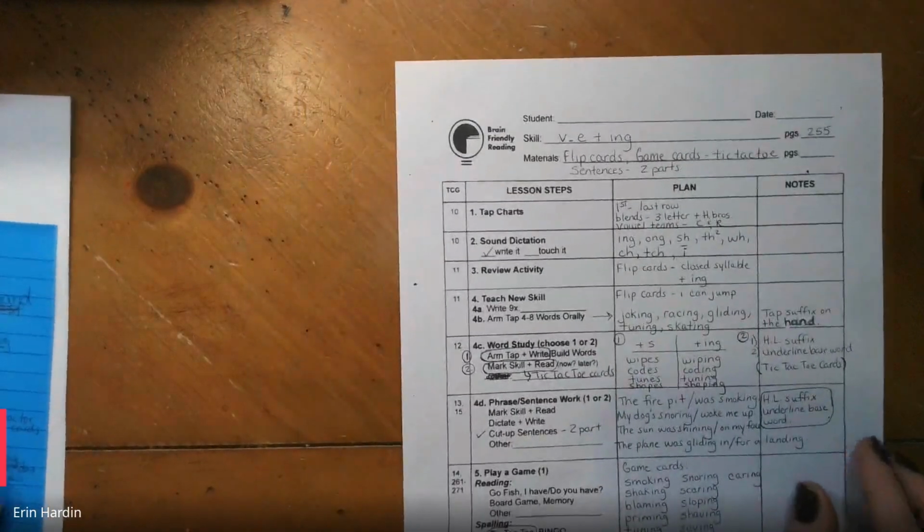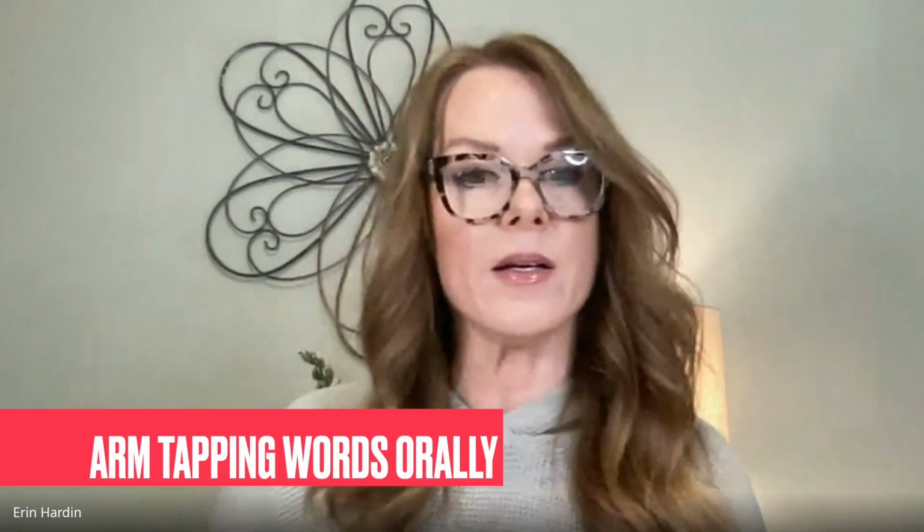So this is what it looks like. We have the word joking. So joking, if we pound it, joking. We think about the base word is joke. We're going to put joke on our arm. Here we go. J, O, K. And to make it joking, we could put the ing on our hand. Ing, joking. Let's try racing. Racing. The base word is race. Let's put that on our arm. R, A, S. And then we can put ing on our hand.